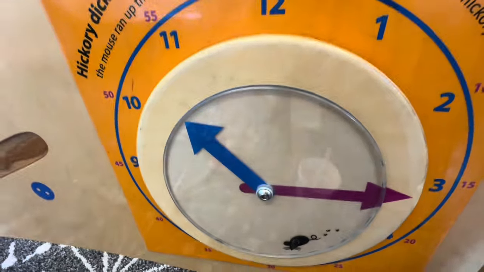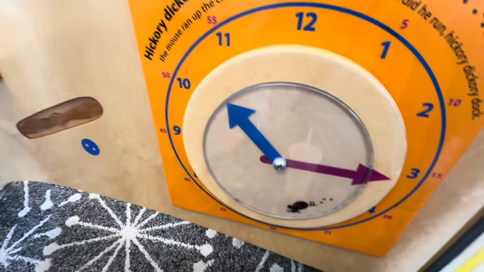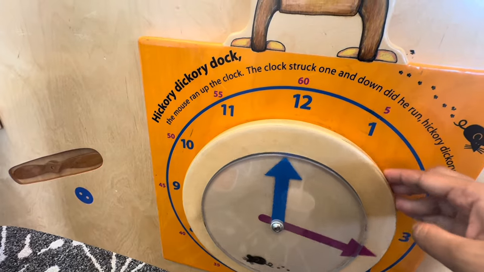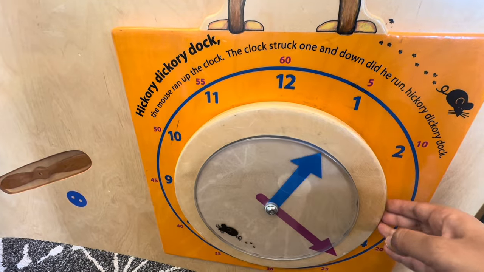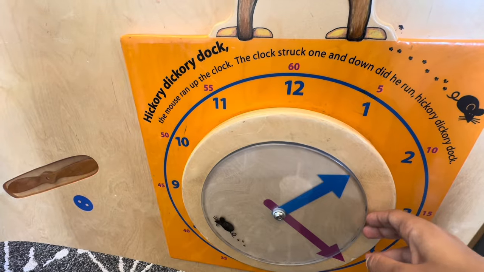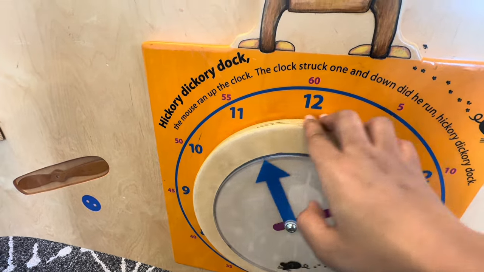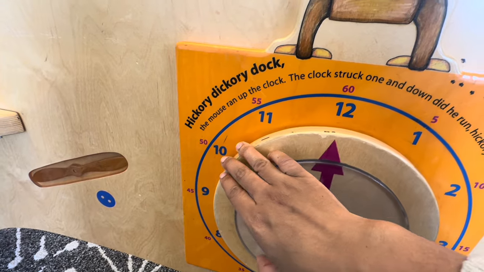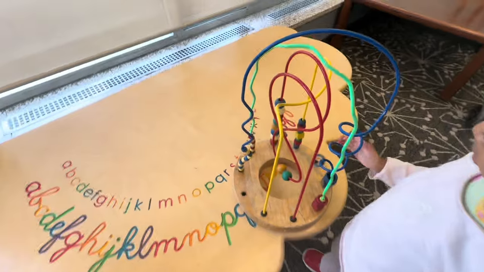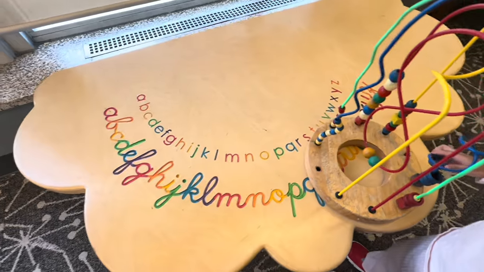Okay, what time is it? Let's see, how do you do this? Can you spin this? Oh, cool. So when it, the mouse went up the clock? Wait. What do we have here? Look at the alphabet.